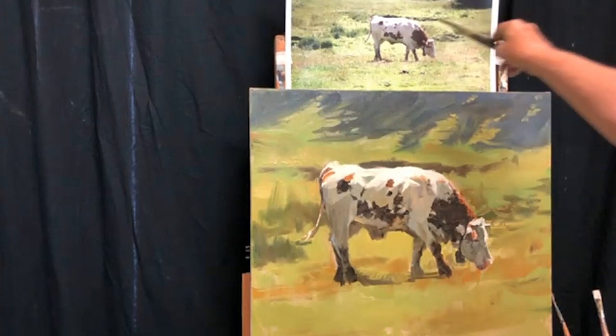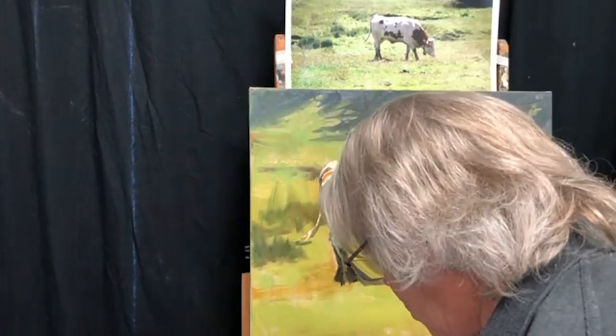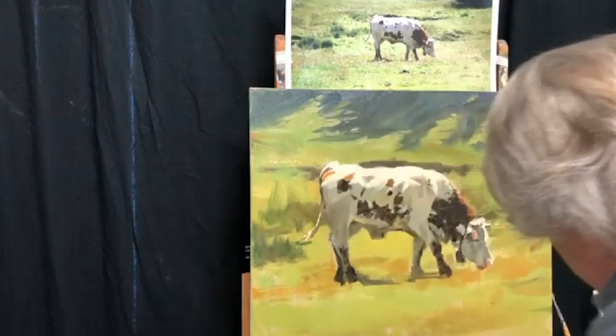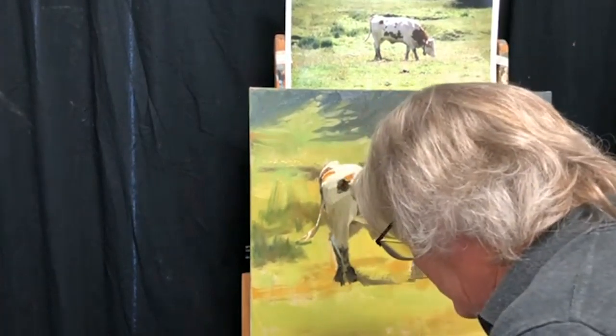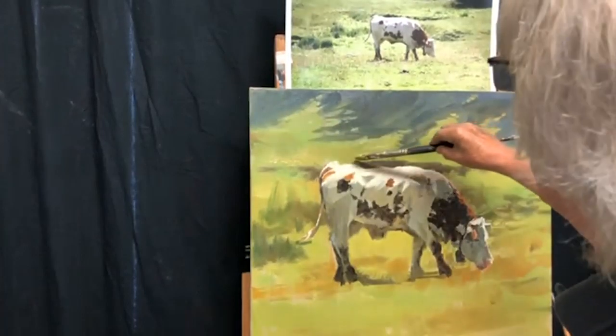Okay. Let's make this a top plane now. Yeah, more yellow into the color I was just using, a little bit more white, definitely more medium, because we want it to be lighter. We want to hit this top plane right here.